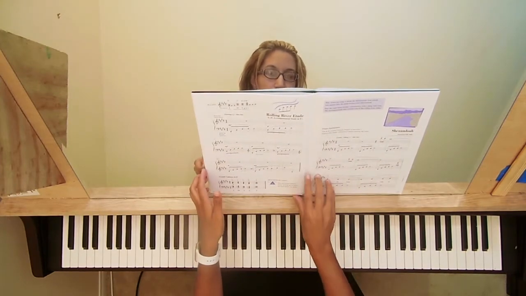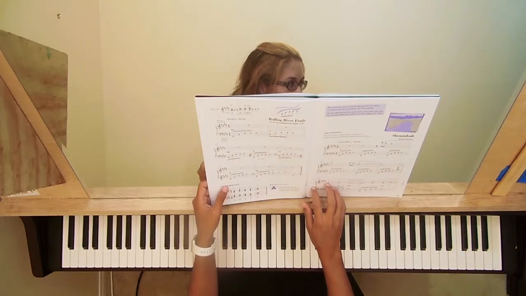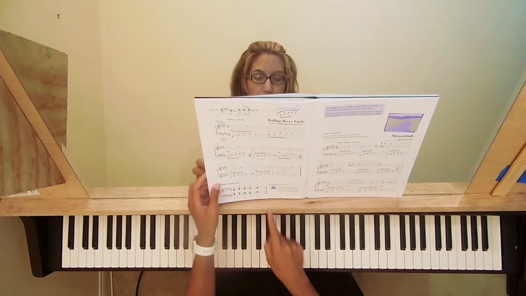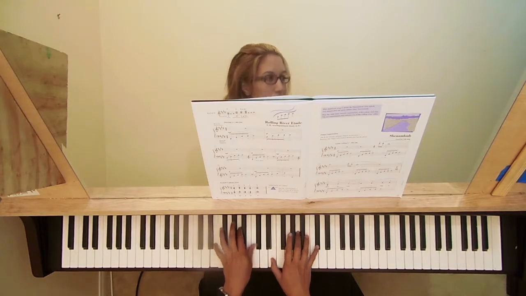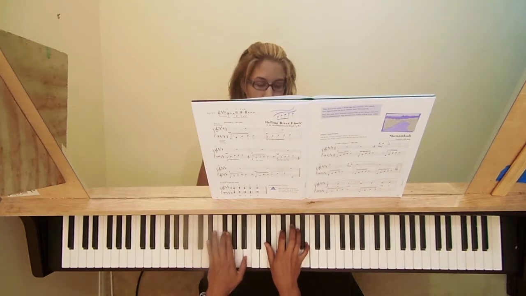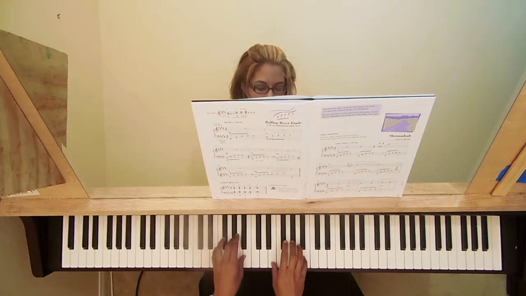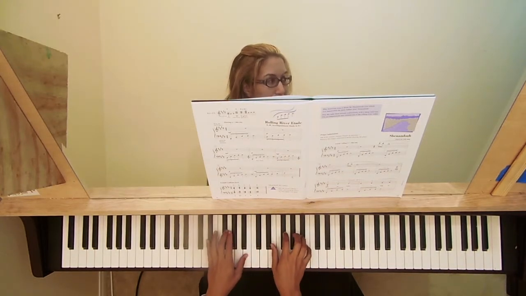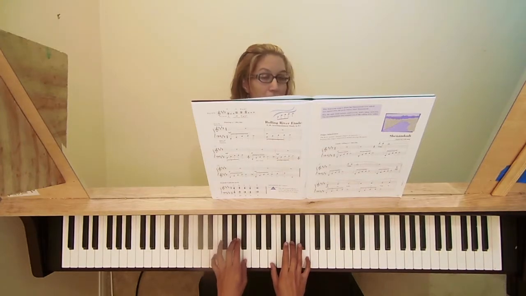Now in this particular piece, the Rolling River Etude, the cadence works a little bit differently. The cadence that we just looked at minimizes your hands jumping around. If you're playing that cadence on the bottom, you'll see that it just moves a couple fingers at a time, but in general your hand pretty much stays right here in the same place on the piano.